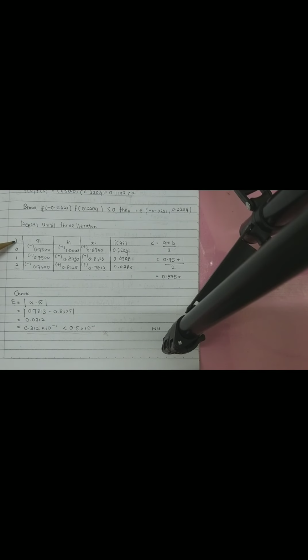So repeat until 3 iterations only. So iteration 0, 1, 2, and then a1, b1, x1, f(x1). So tabulate the data. Then at the end, we have to find the second part, which is to state the accuracy in terms of number of decimal places for the solution obtained.